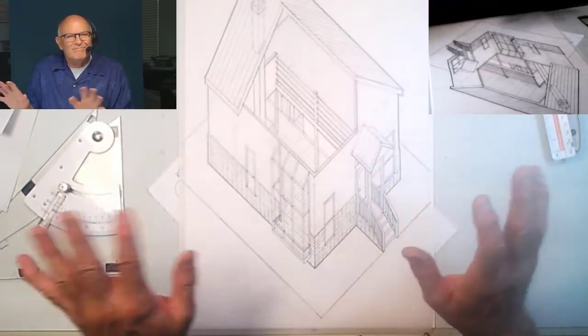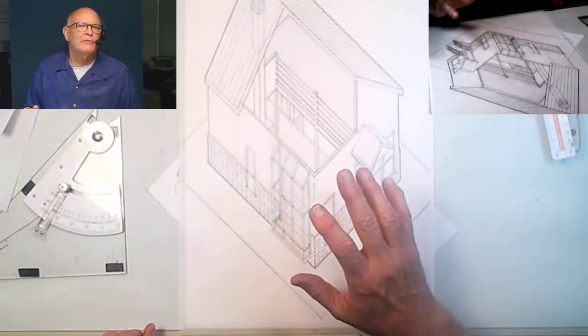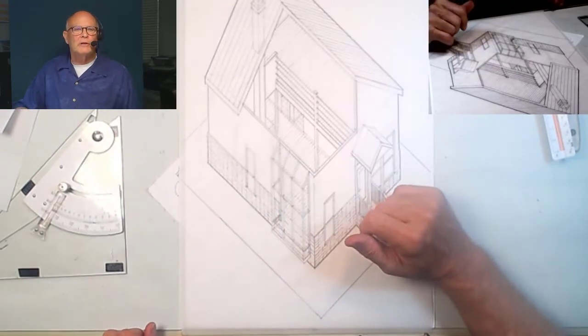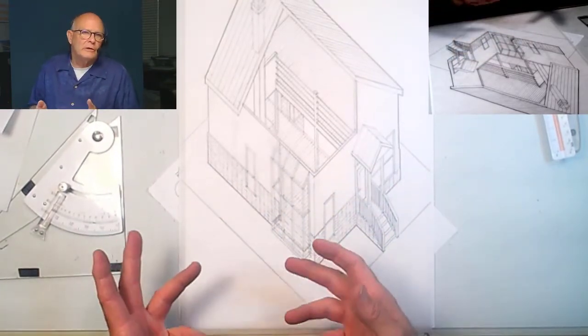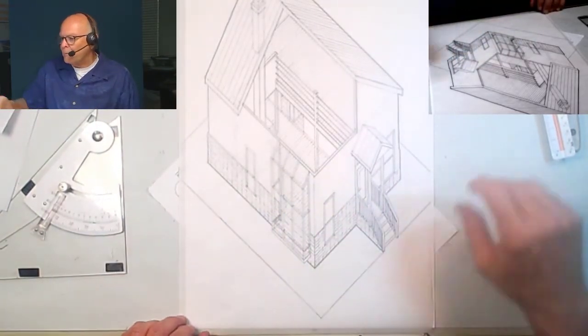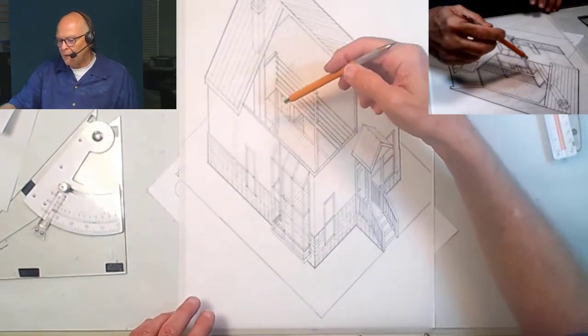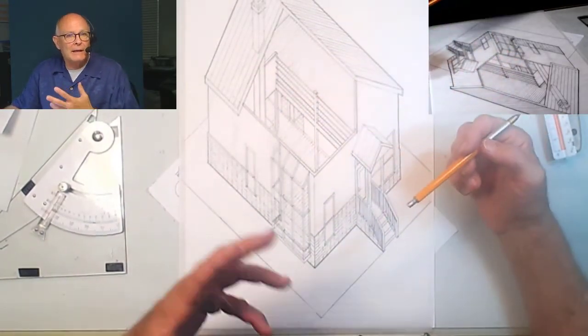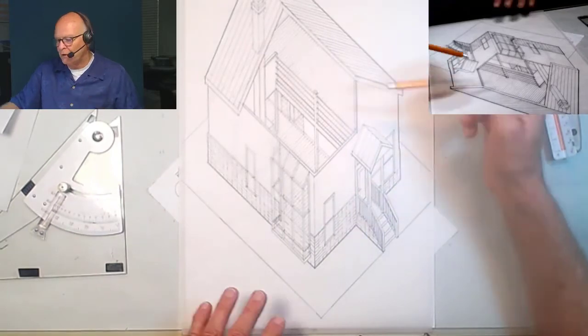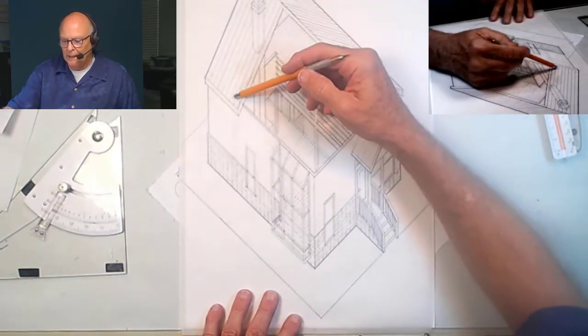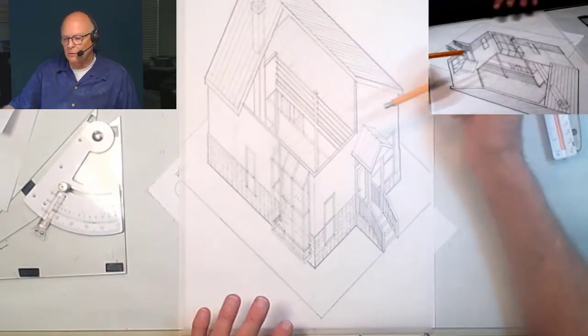Now, this is a different plan. I mean, it's a different solution for the design. Same building, just a different set of design criteria. But what I wanted you to see is how things can be added to the drawing that give it prominence. Last week, we talked about maybe adding in some roofing. That's a good thing.